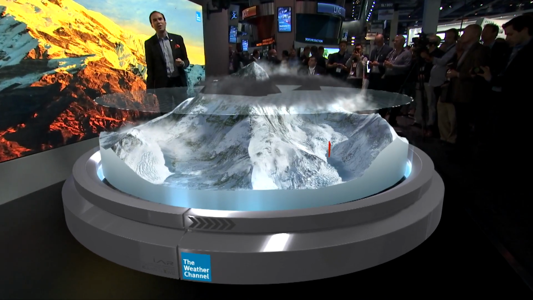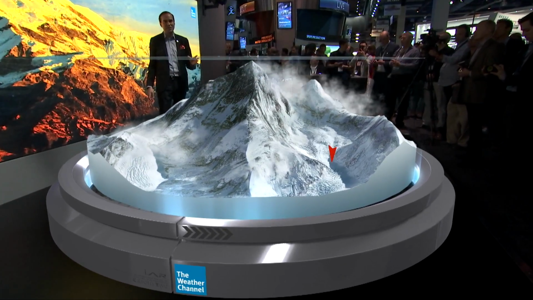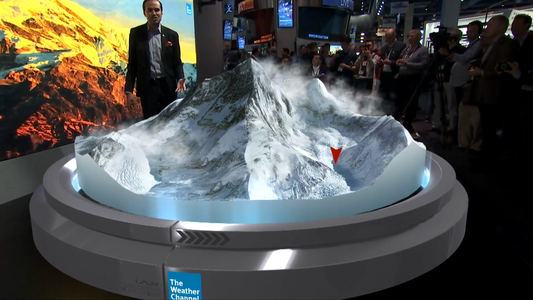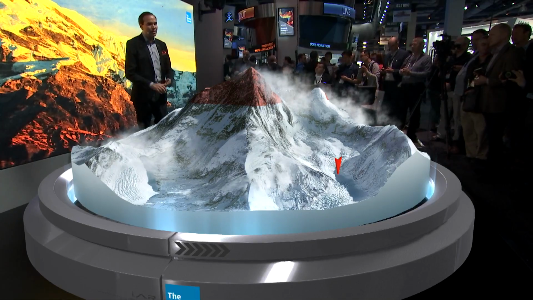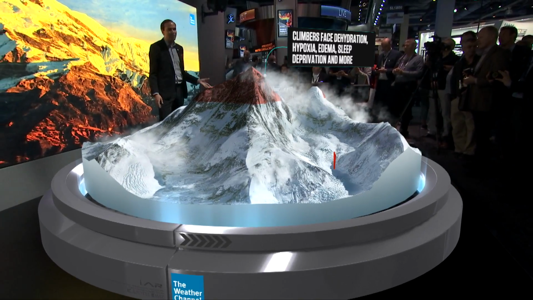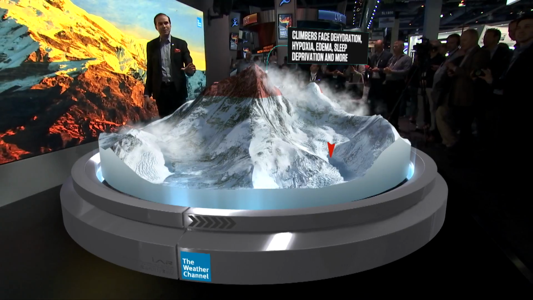And even moving further up, you get into what we call the dead zone, and this is where there's no oxygen, or very low oxygen, freezing temperatures, high winds, and it can be very, very dangerous. And a lot of climbers die in this part of the mountain each year.